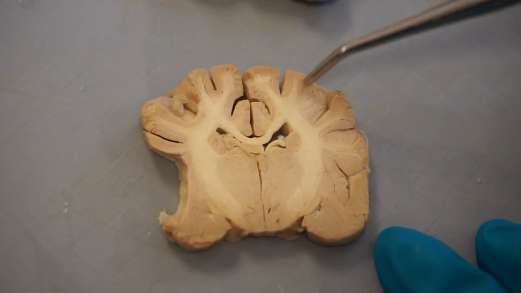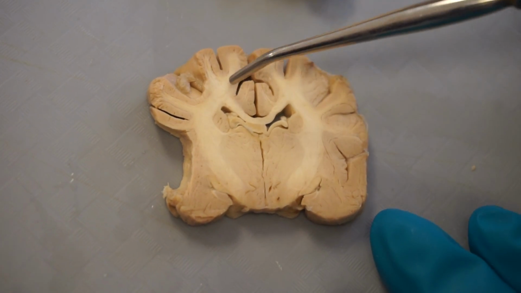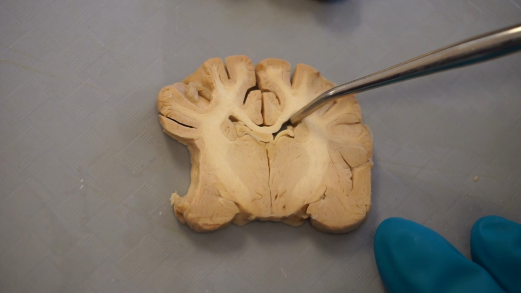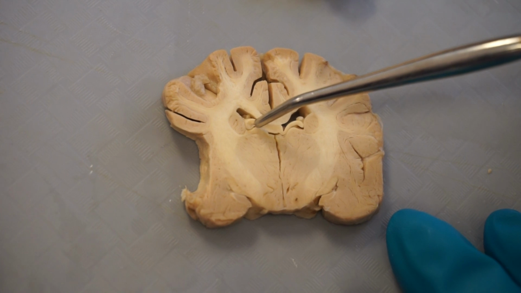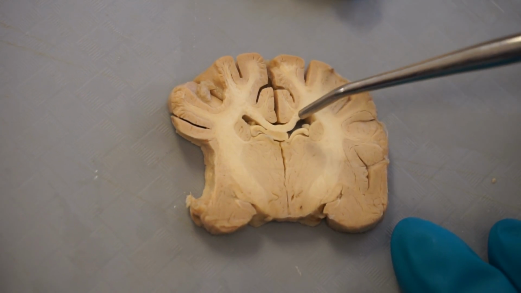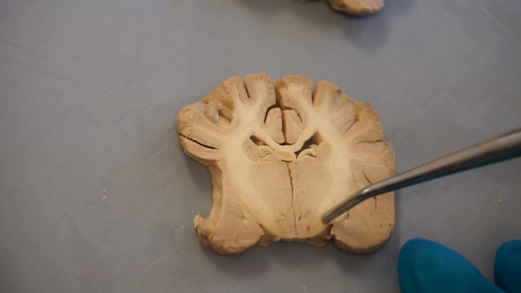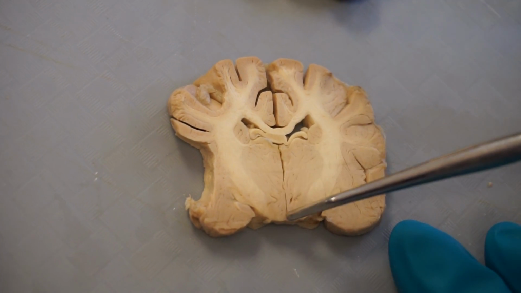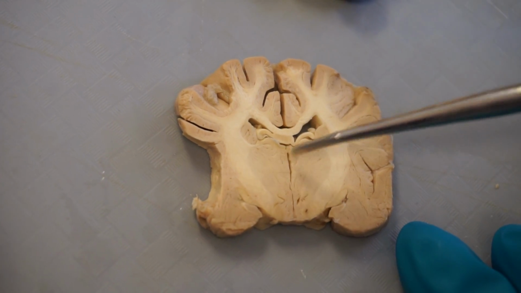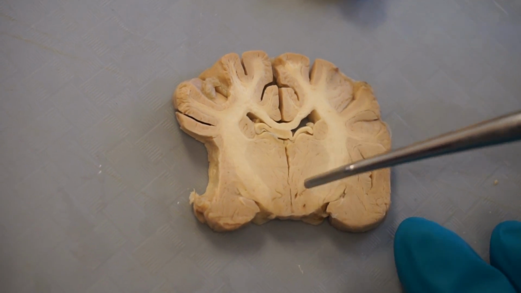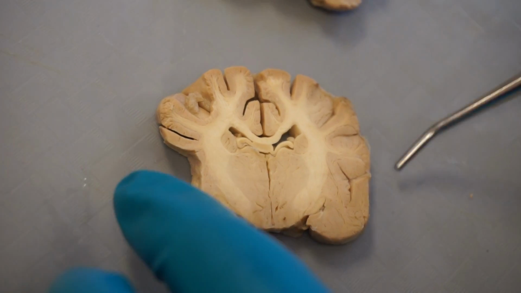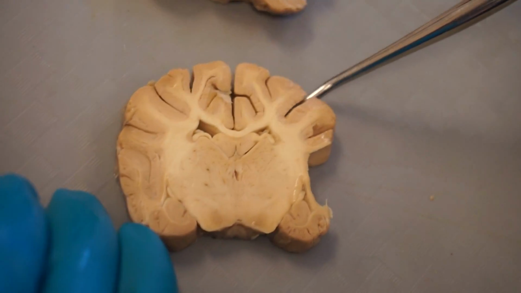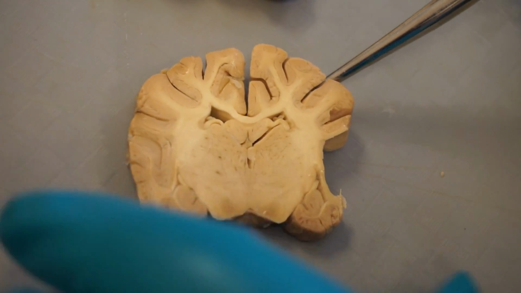So cortex, corona radiata, corpus callosum, lateral ventricles, caudate nuclei, body of the fornix, internal capsule, third ventricle, top and bottom, and thalamus here on either side, hypothalamus on the bottom. So let's now flip this section over and see what it looks like. All of a sudden, we've changed. Let me put that right back really quick.